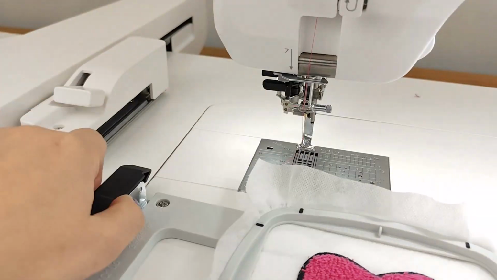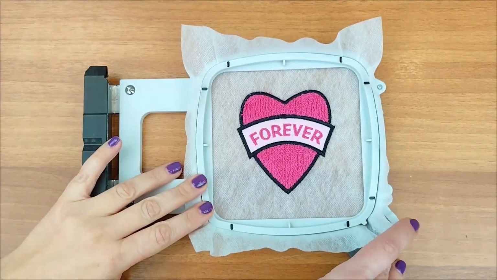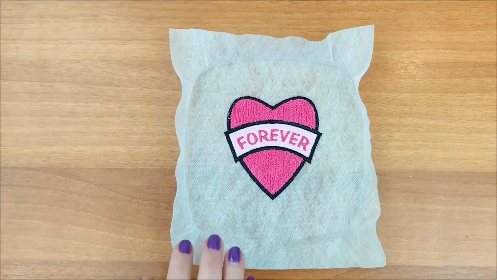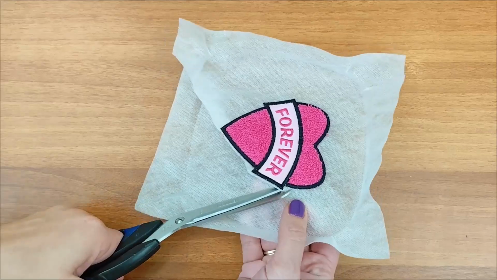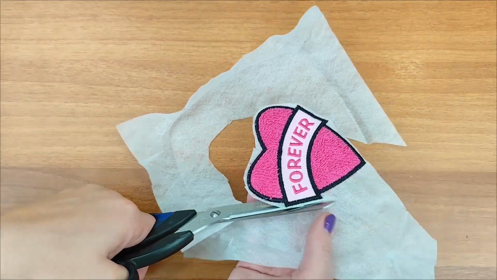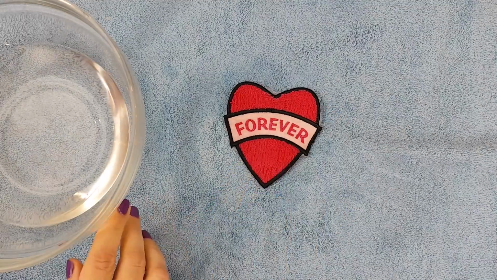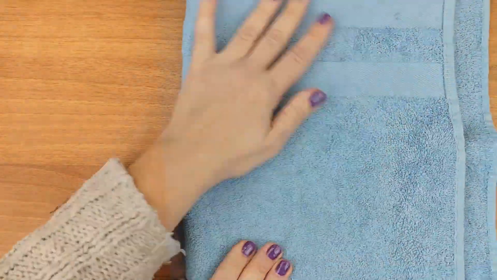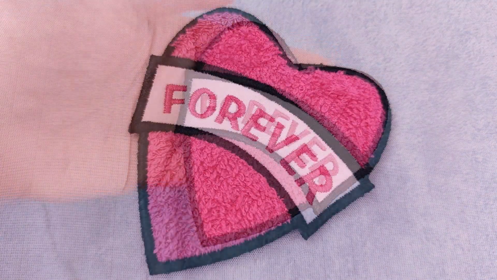We're almost done. Let's give our patch a clean finish. Take the project out of the hoop. Trim the excess stabilizer around the edges. And remove the remaining stabilizer with water. That's it! Your Faux Chenille heart patch is ready to be used.